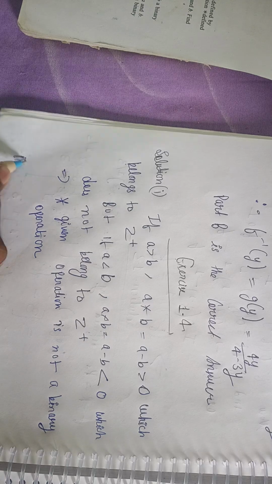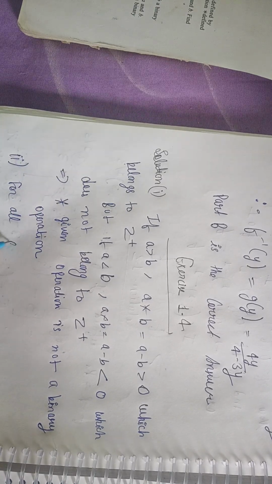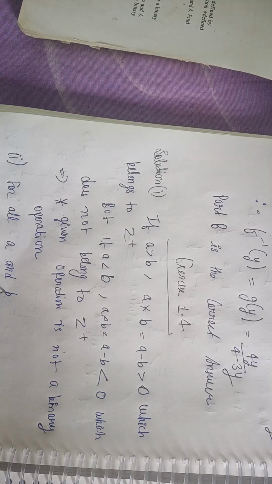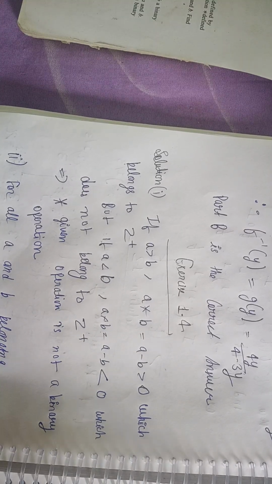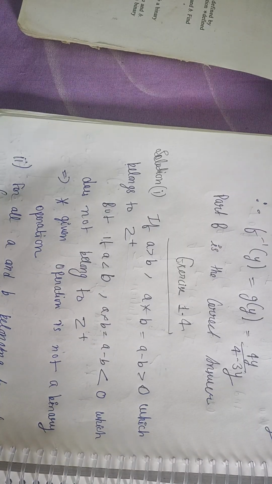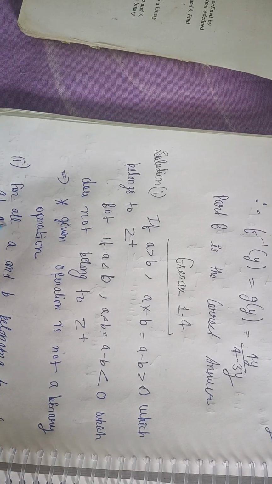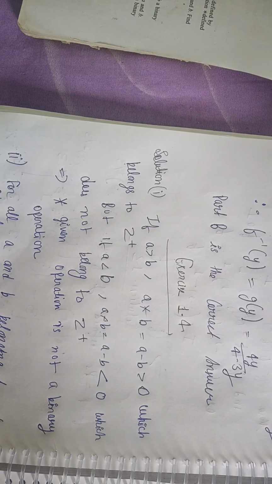Now second part: for all a and b belonging to Z positive, ab also belongs to Z positive.